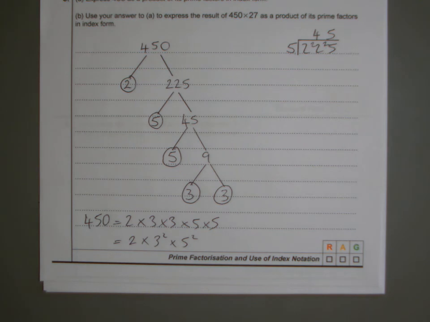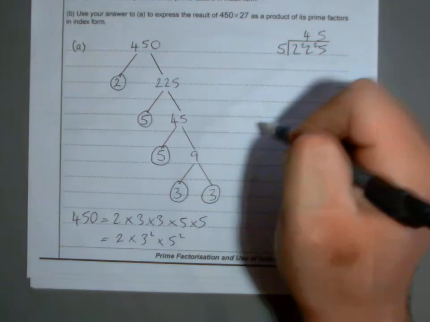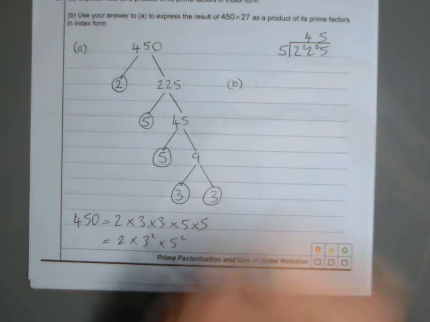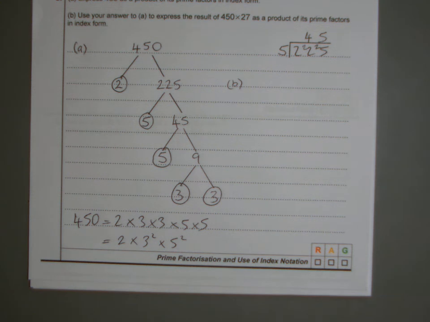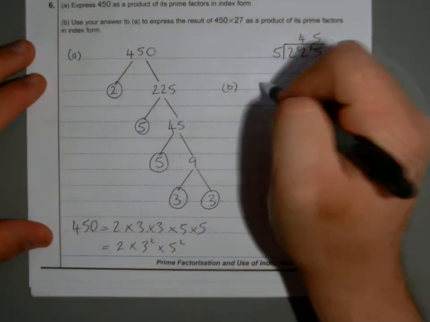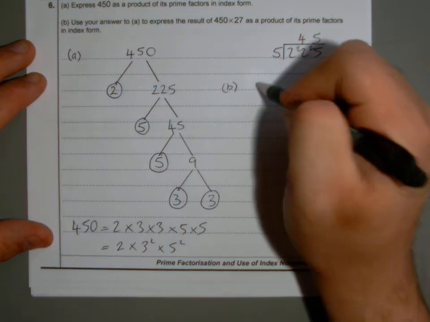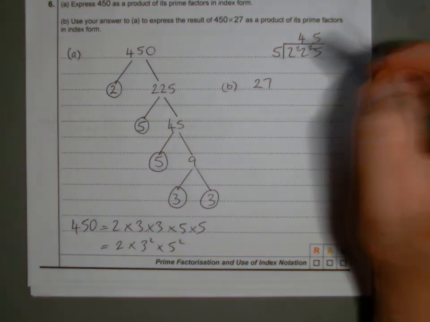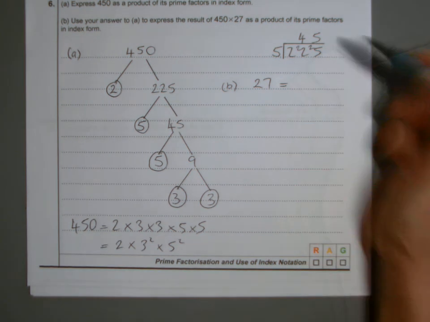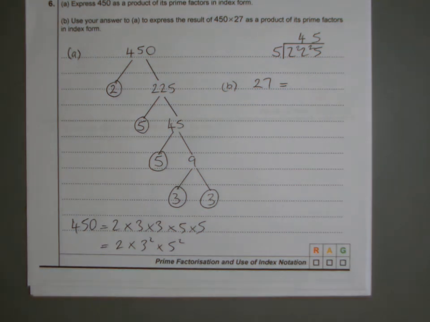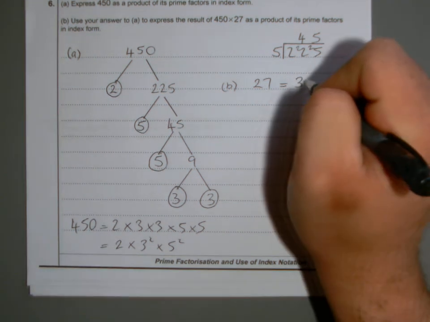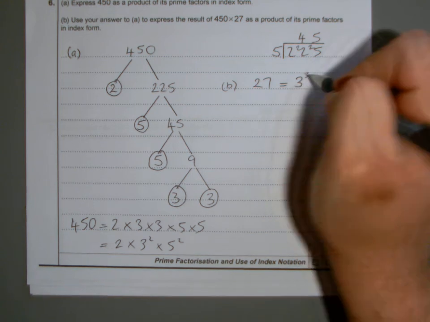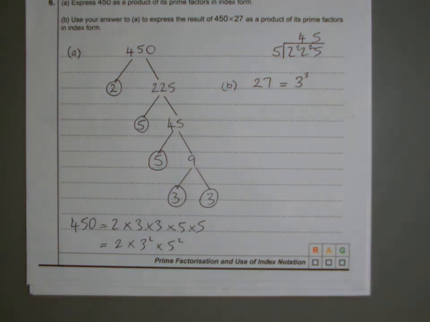Okay, now in B, so we've answered A there. In B, it says, use your answer to A to express the result of 450 times 27 as a product of its prime factors. Well, if we think about 27 to start with, right? If you were to write that as a product of its prime factors, it wouldn't take you that long. If you use the tree method, you'd realize it would be 3 times 3 times 3, and that would be 3 cubed.